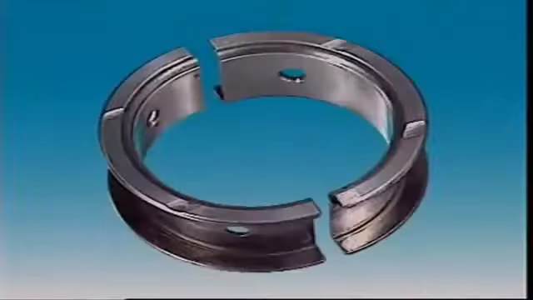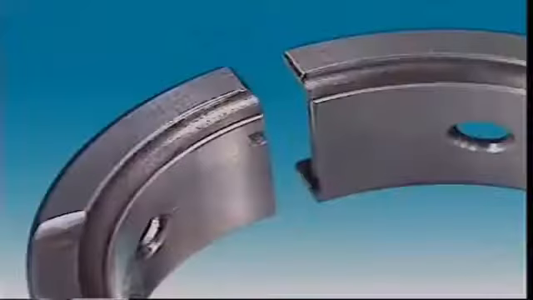Bearings designed for light duty may be made of white metal. It's an alloy of tin and lead with small amounts of copper and antimony. Alloys of tin and aluminium improve the load carrying capacity for intermediate applications. Copper-lead alloys give even more improvements. They're used in applications such as diesel engines and high-performance vehicles.